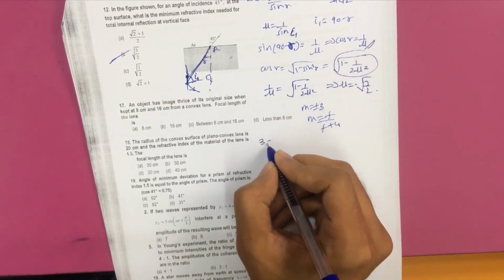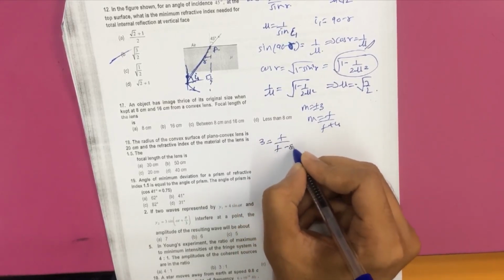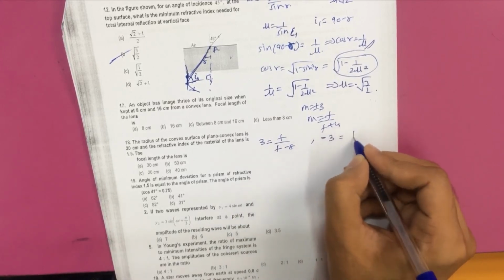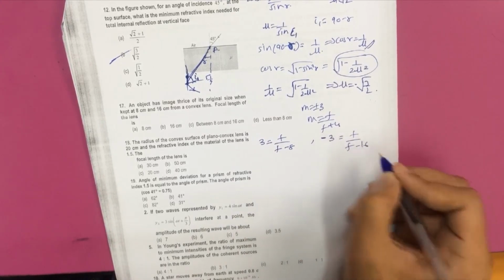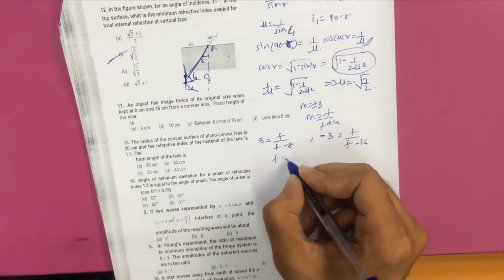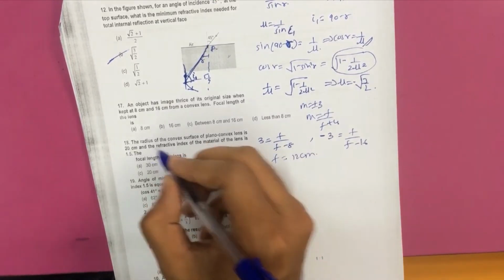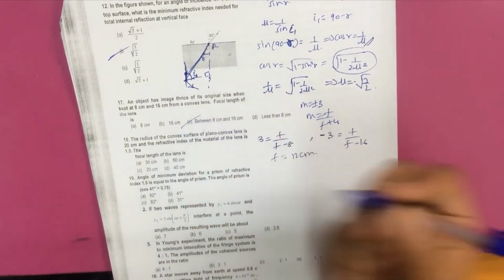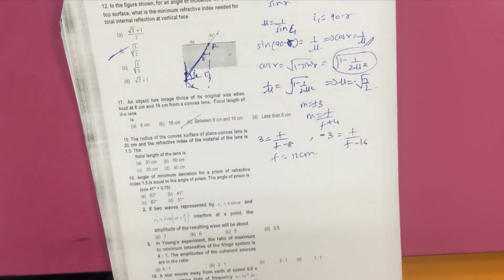So I will have 3 equals f divided by f minus 8. For real image, it will be minus 3, it will be f divided by f minus 16. So solving both the equations, we get the value of f as 12 centimeter. That is, the correct answer here is option C, between 8 centimeter and 16 centimeter.